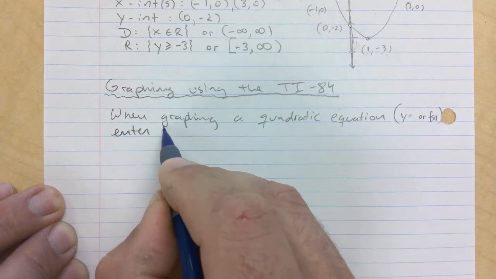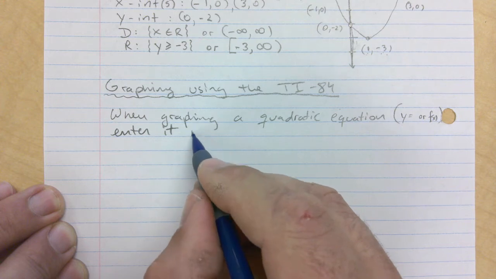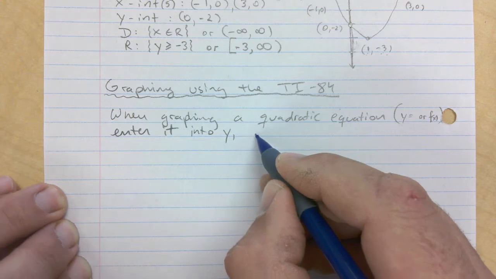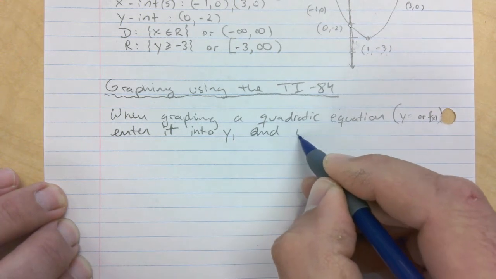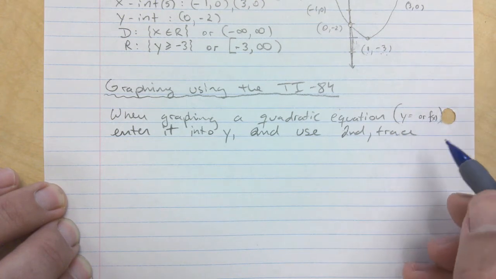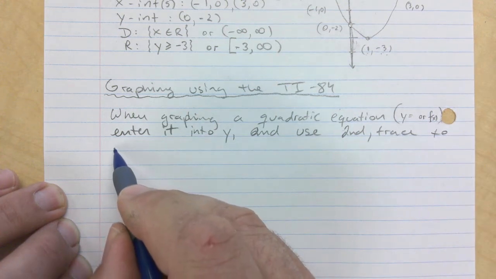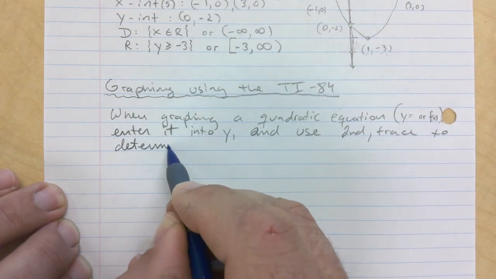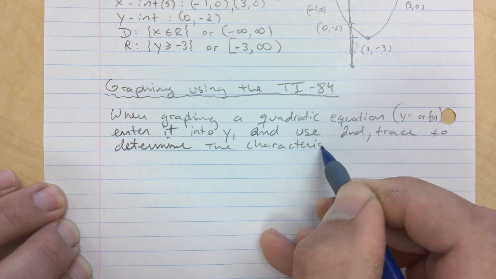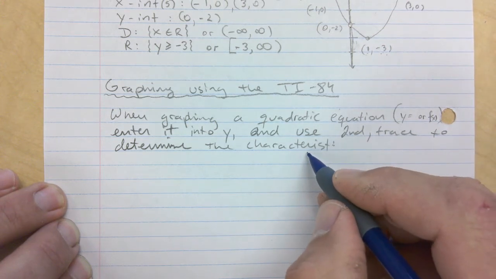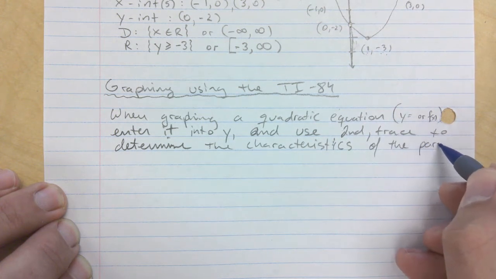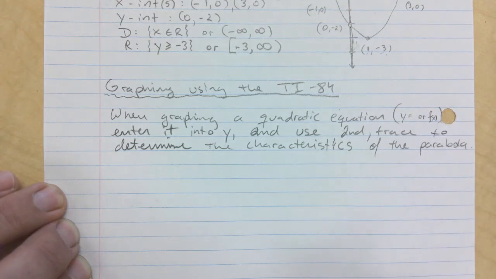Enter it into y1 and use second trace to determine the characteristics of the parabola.